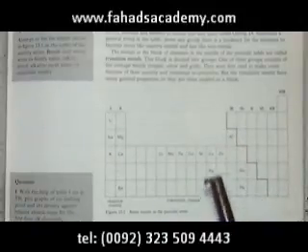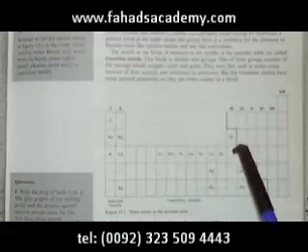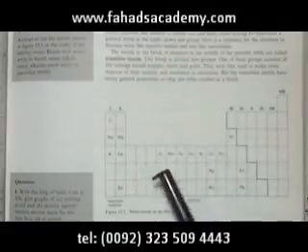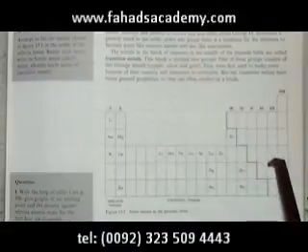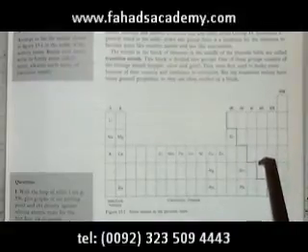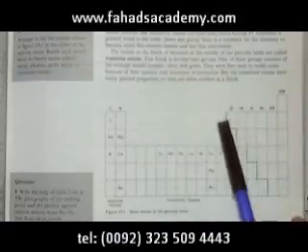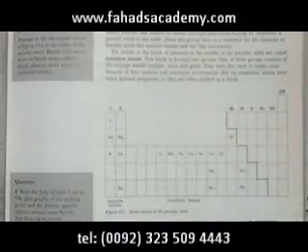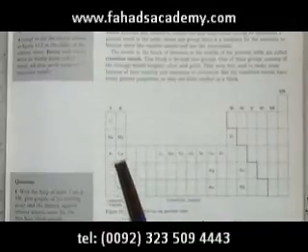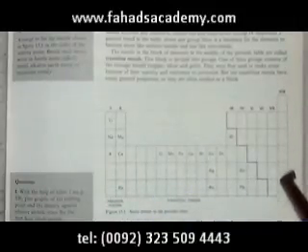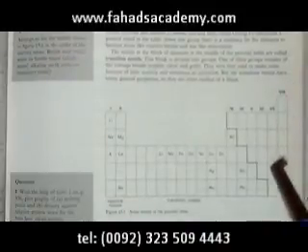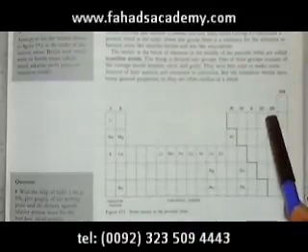You can copy this and remember that elements on the left hand side of the periodic table are metals, and elements on the right hand side of this line are classified broadly as non-metals, although the distinction over here is very blurred. The left hand side are strongly metals, and the right hand side, excluding group 8 or group 0, are strongly non-metals.